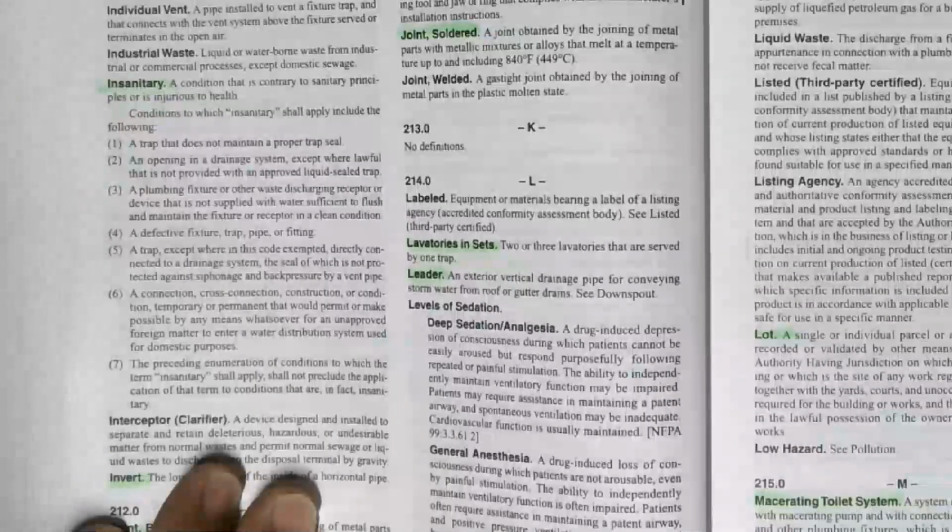A leader is not somebody you follow so much as in this code book. It is an exterior vertical drainage pipe for conveying stormwater from roof or gutter drains. See also downspout. So the leader is the exterior vertical drainage pipe, not the interior, because that's the conductor. Okay?